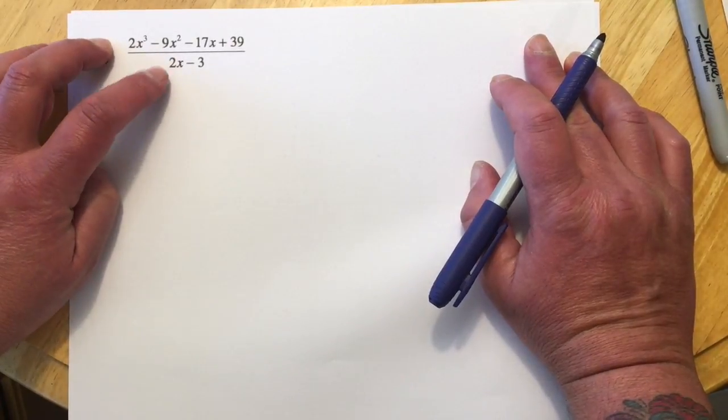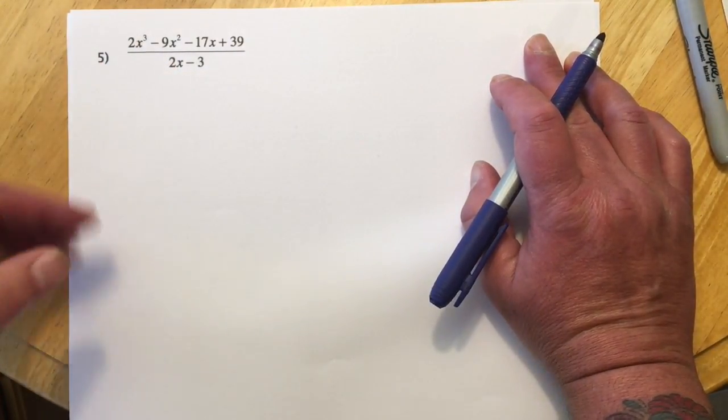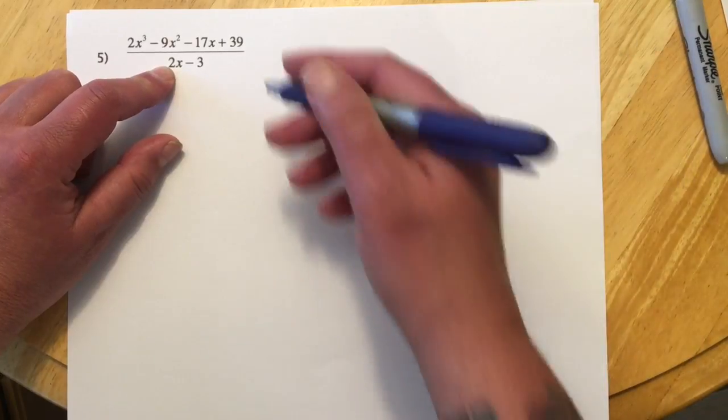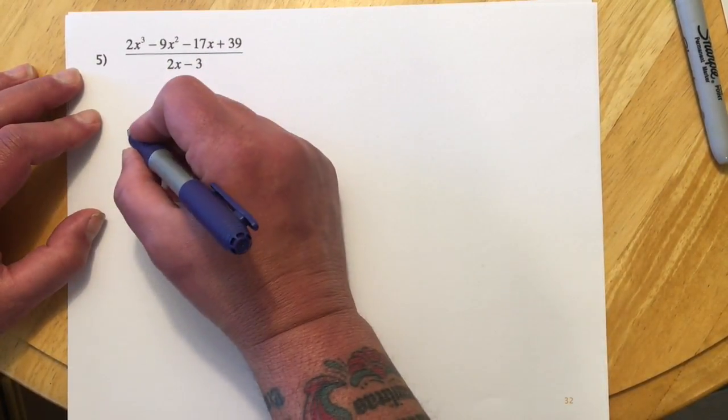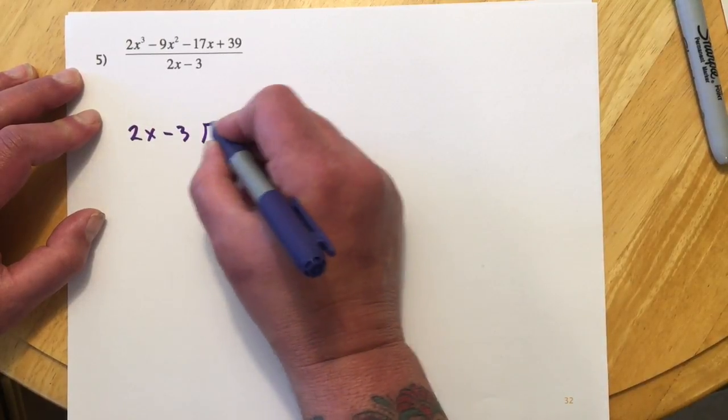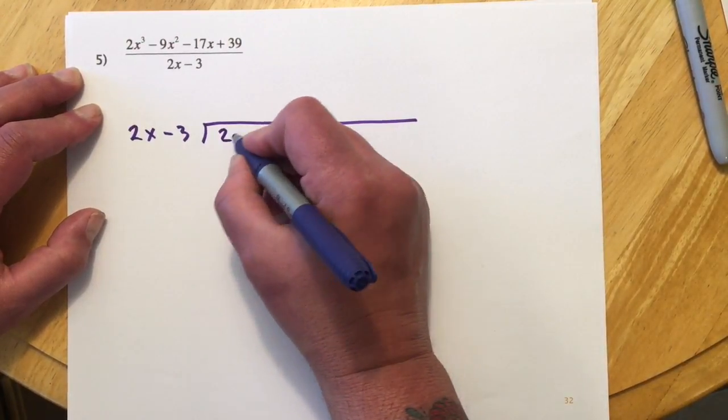So on the test, I probably wouldn't put one with a 2 here, just because then you don't have the choice to do it by synthetic. But it's still good practice for long divisions. Let me show that. So 2x minus 3 into all that.